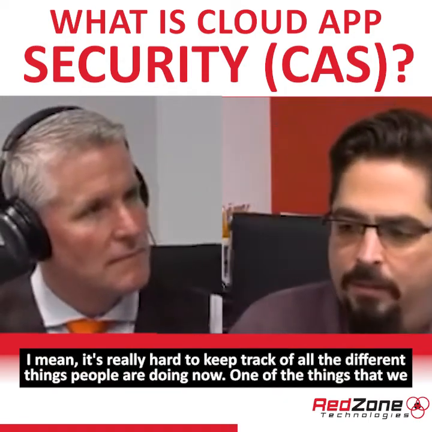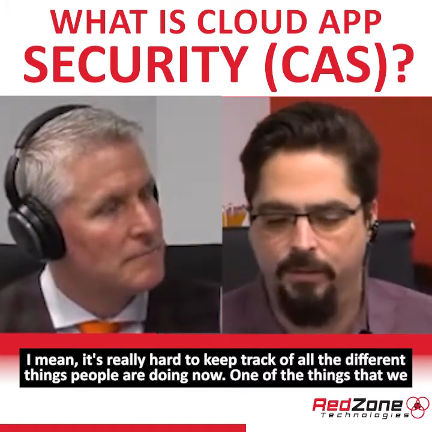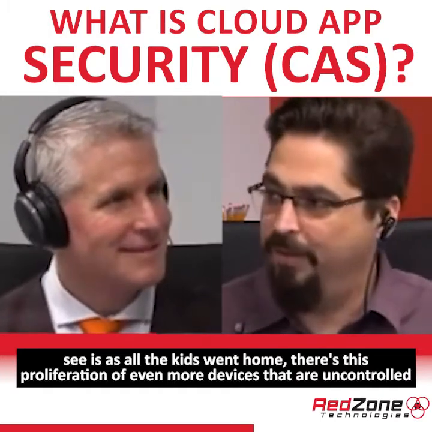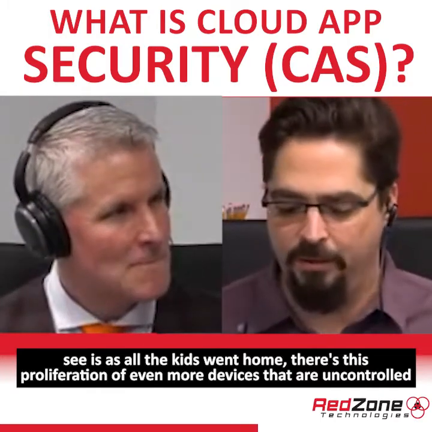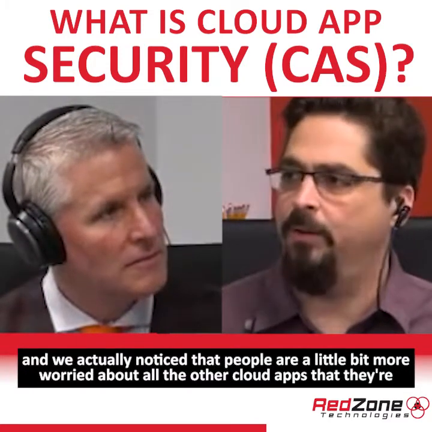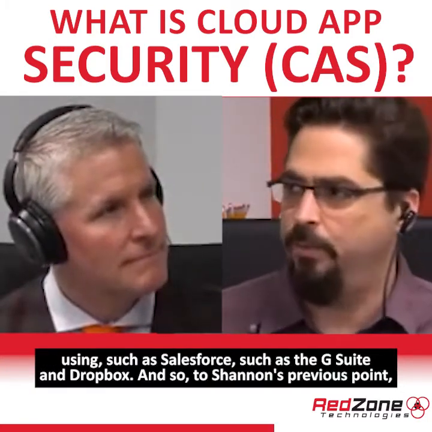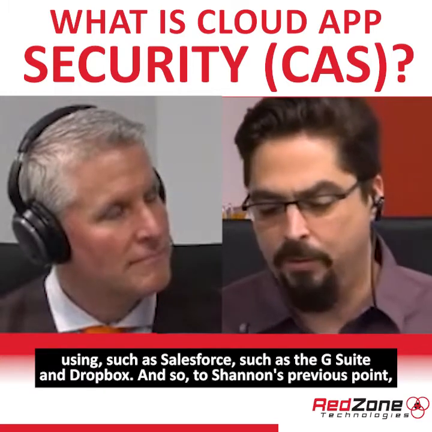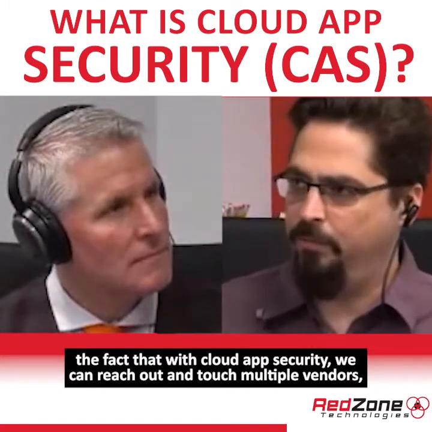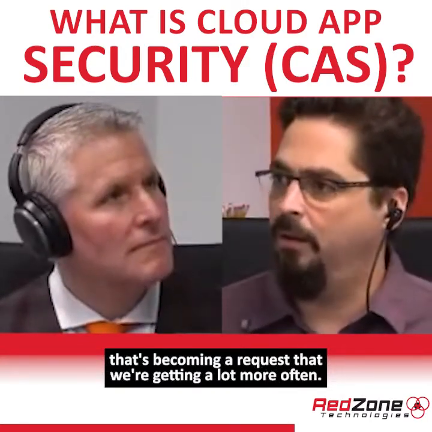I mean, it's really hard to keep track of all the different things people are doing now. One of the things that we see is as all the kids went home, there's this proliferation of even more devices that are uncontrolled. And we actually noticed that people are a little bit more worried about all the other cloud apps that they're using, such as Salesforce, such as the G Suite and Dropbox. And so to Shannon's previous point, the fact that with Cloud App Security, we can reach out and touch multiple vendors, that's becoming a request that we're getting a lot more often.